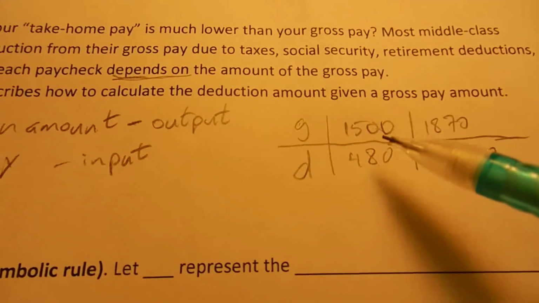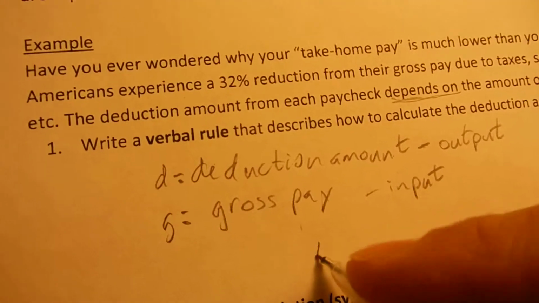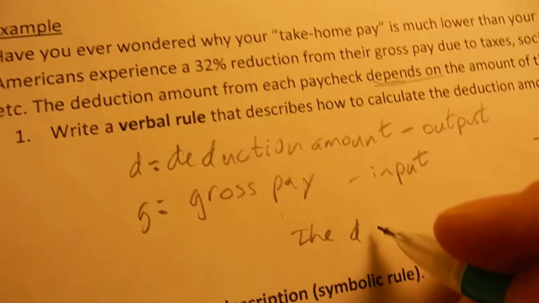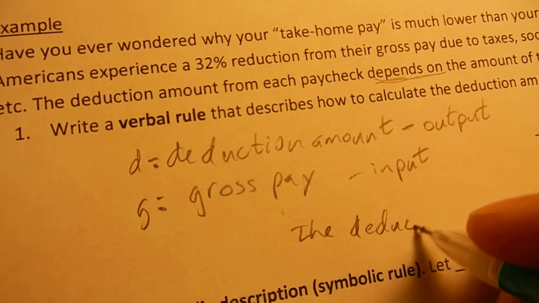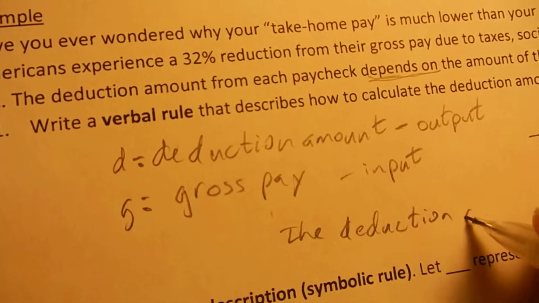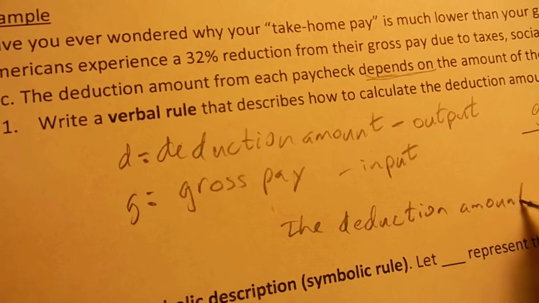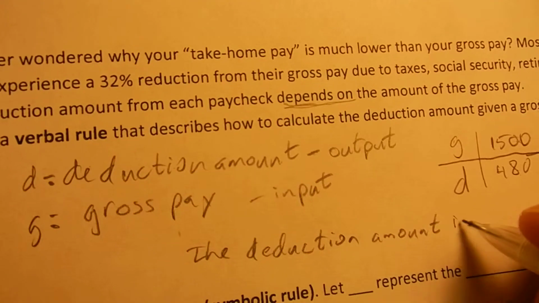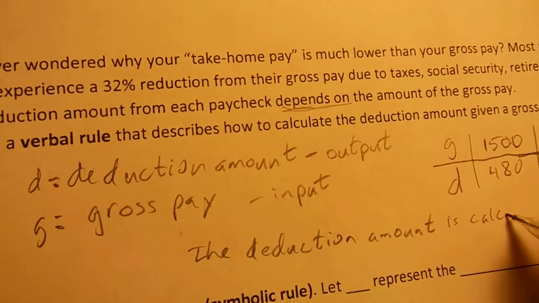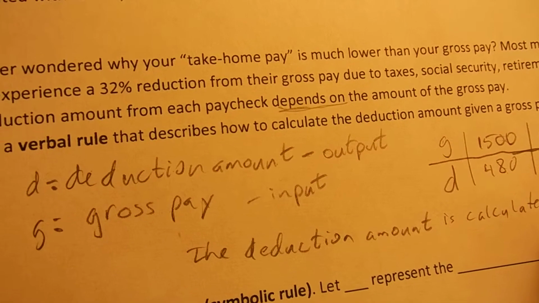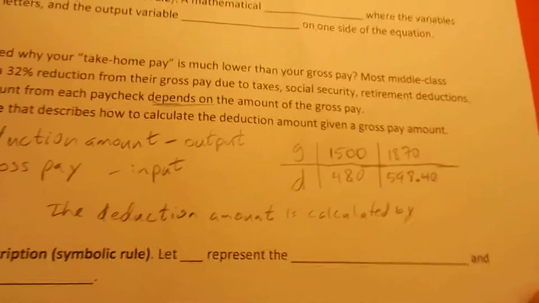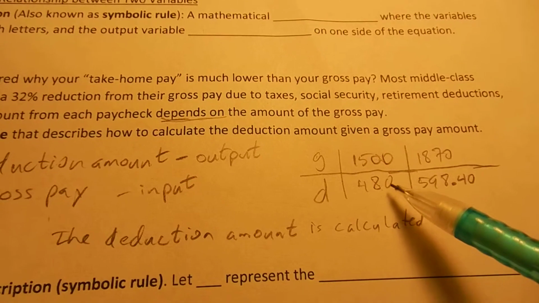So what did we do to calculate this? That's what we're after here. So the deduction amount is calculated by... What did we do to get these values?